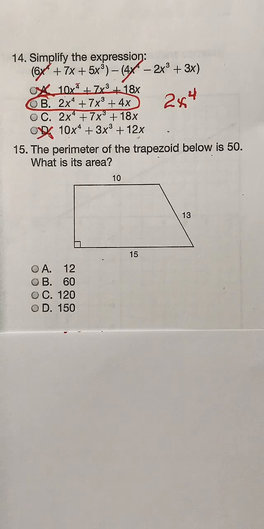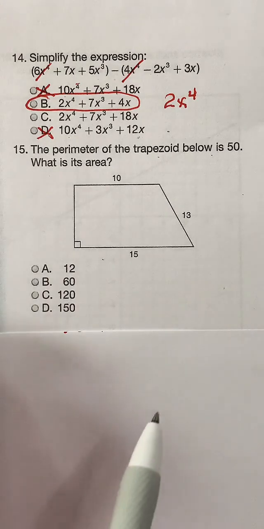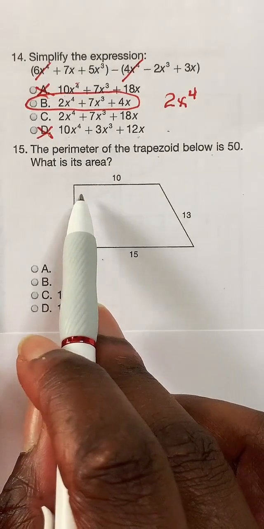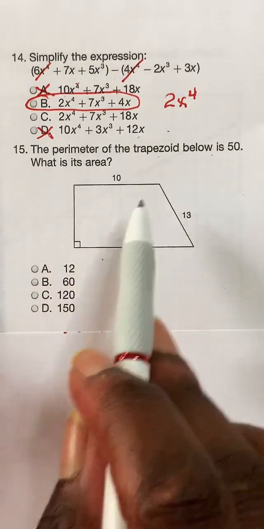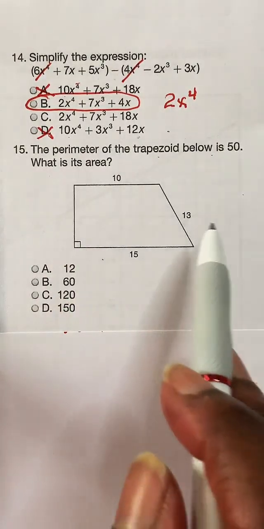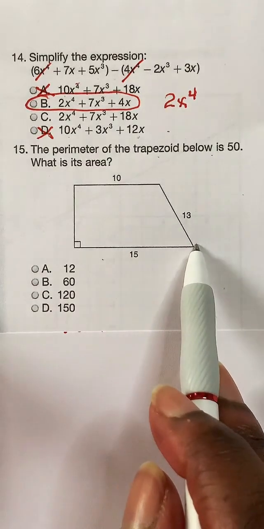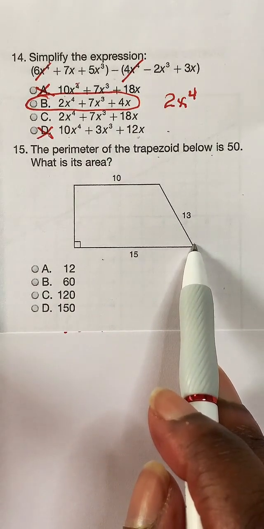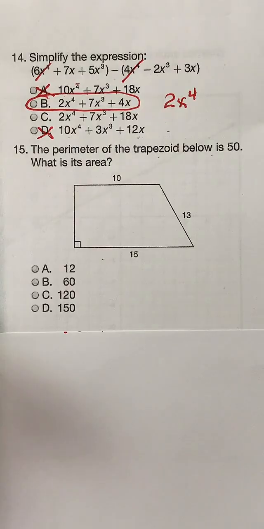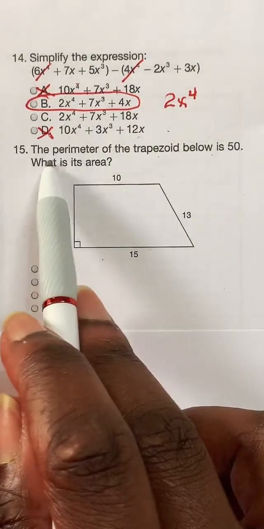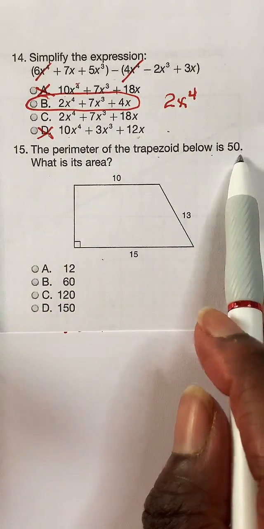So, first thing first. We're looking at 10, we have 15, we have the slant height of 13. If we're finding the perimeter, they're saying the perimeter is 50.